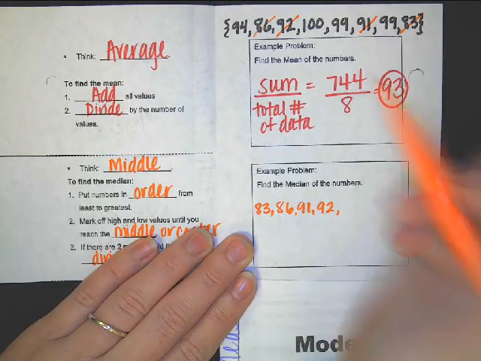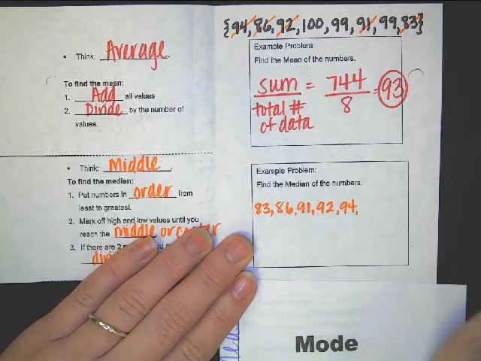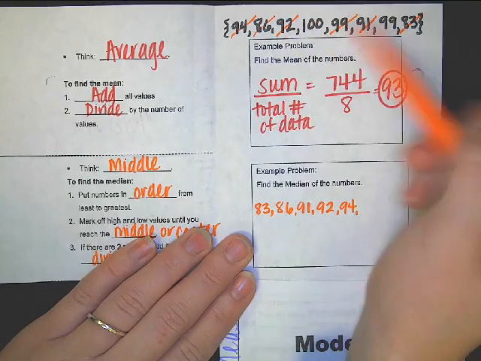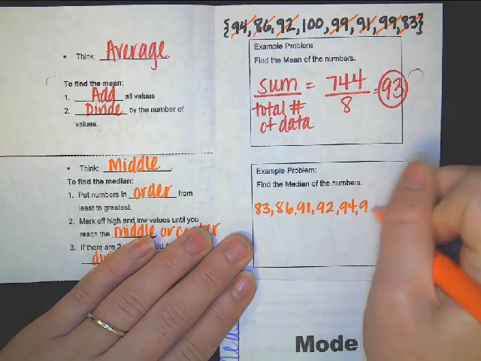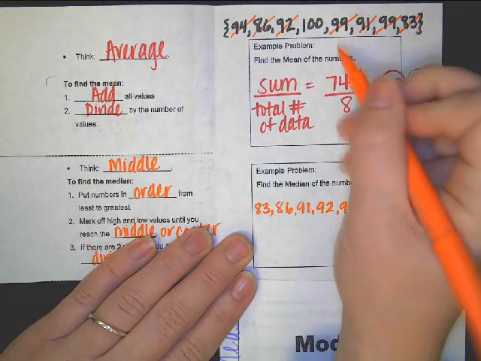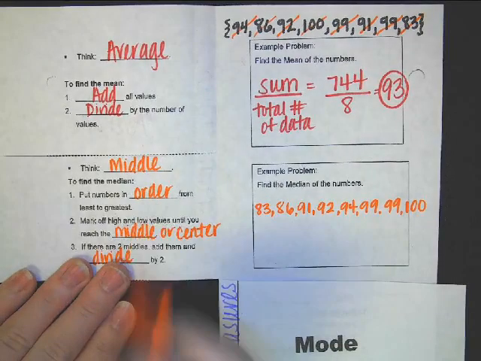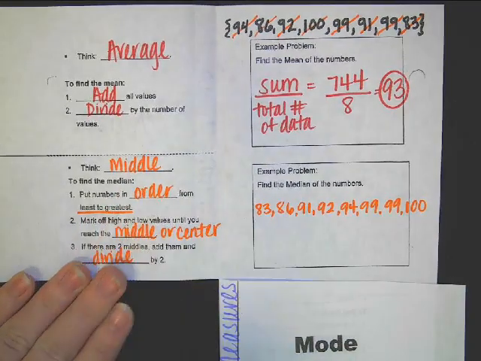Then we have 94. I do have 2 99s. I want to make sure that I write them both down. And the last number I have is 100. I have written them in order from least to greatest.